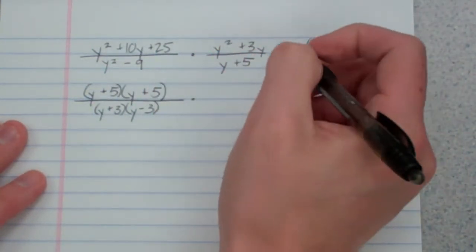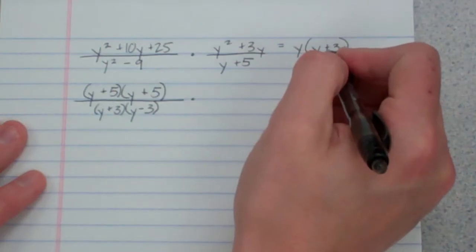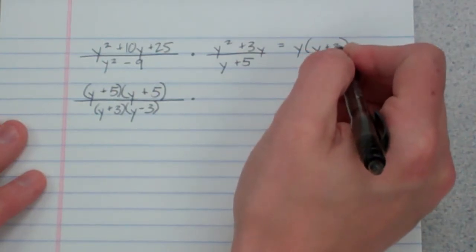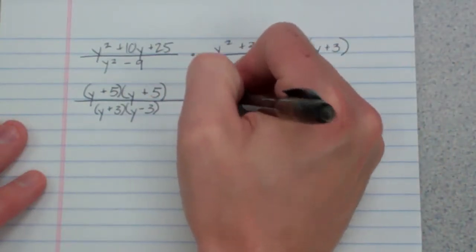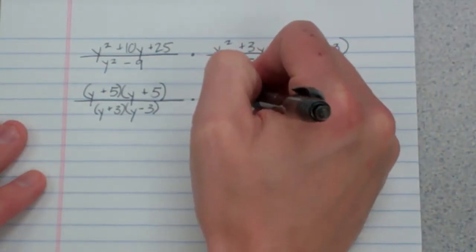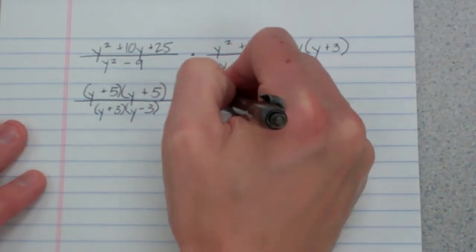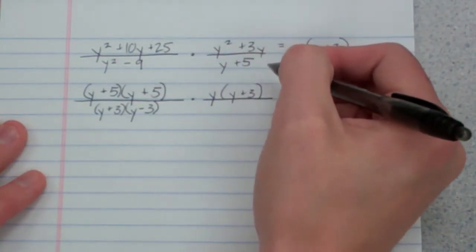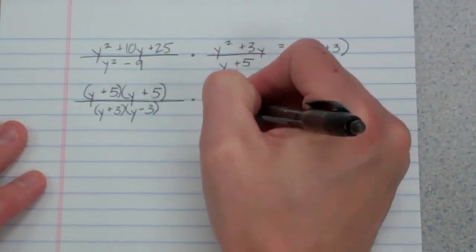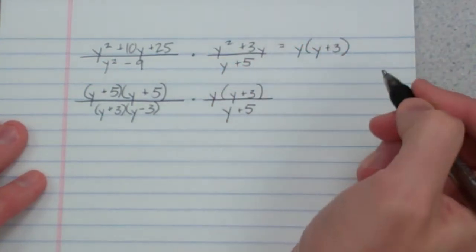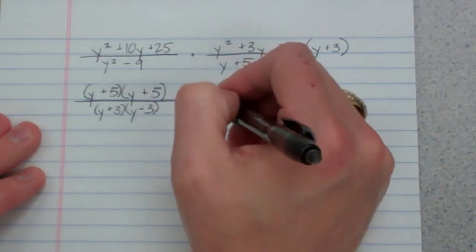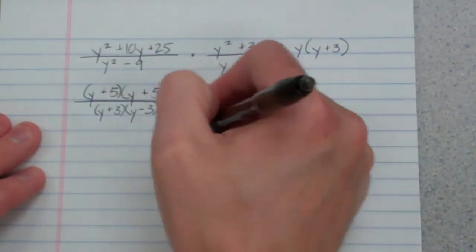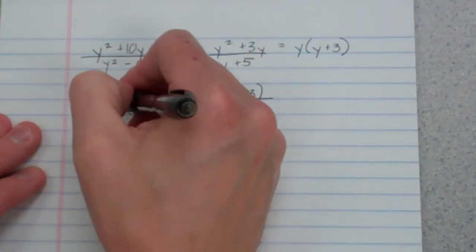Now my multiplication sign. Now if you'll remember, I've already factored this much, and so I need to look in here and see if I can factor any more. I can't, so I'm just going to write y times y plus 3. And then I look at y plus 5, and I know that I can't do anything with y plus 5, so I just put it right there. Now, because it's multiplication, I know that all of this is going to be on the same line.